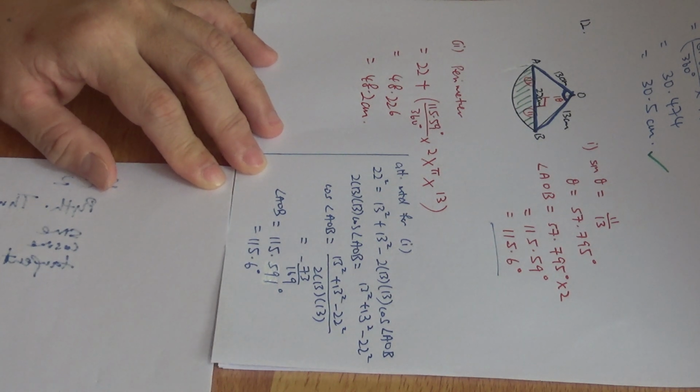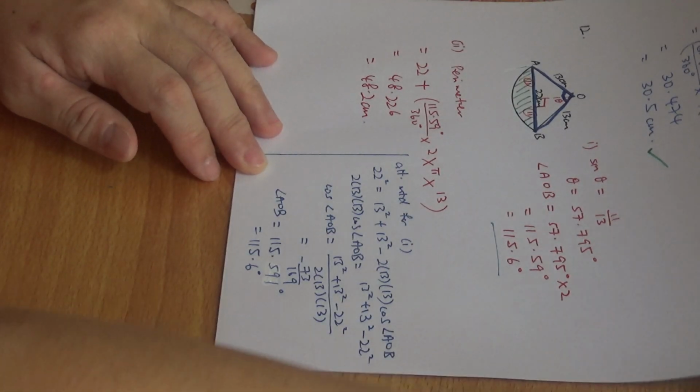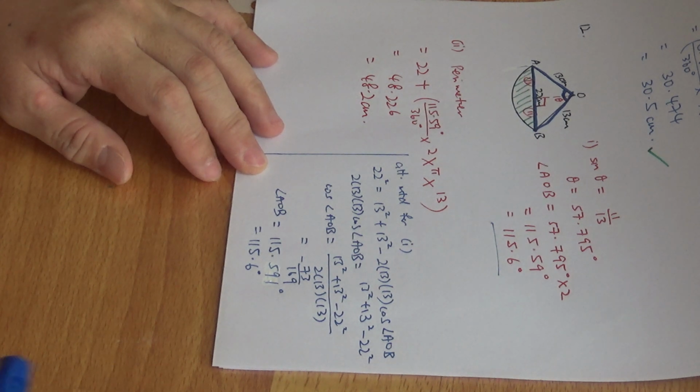Now in conclusion for this particular chapter, you must make sure the question is asking you for the minor or major arc, or they are giving you the perimeter, or they are giving you the diameter or the radius. All these have to be done carefully in order to get the answers correct in the questions. If you misread the question, then that will be the end, because all the answers there will be wrong because you have read the question wrongly.